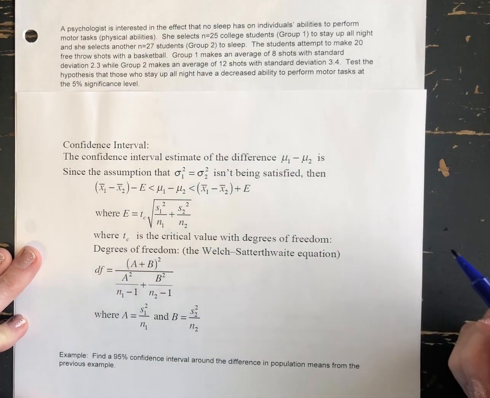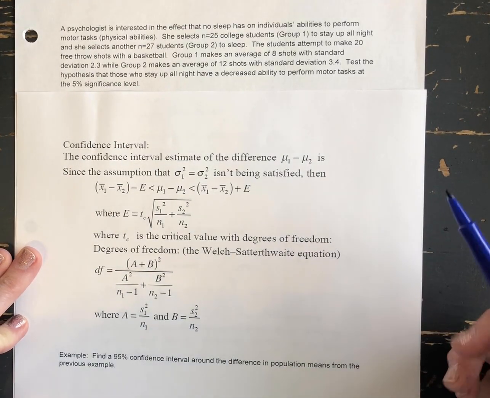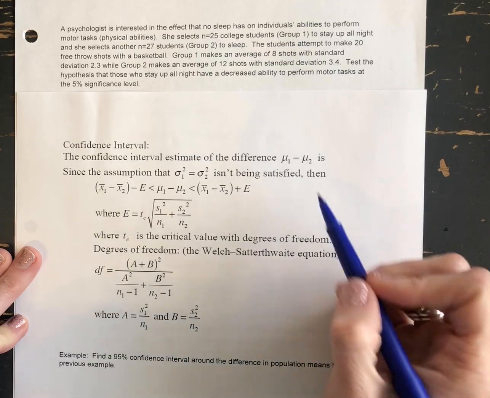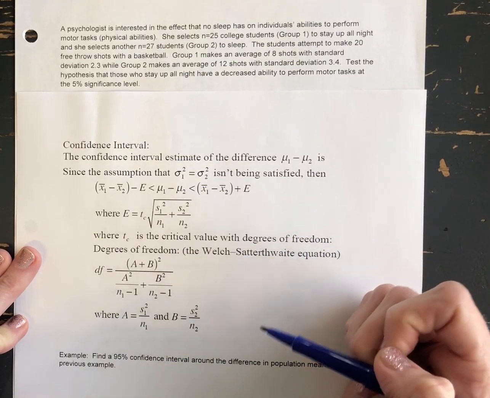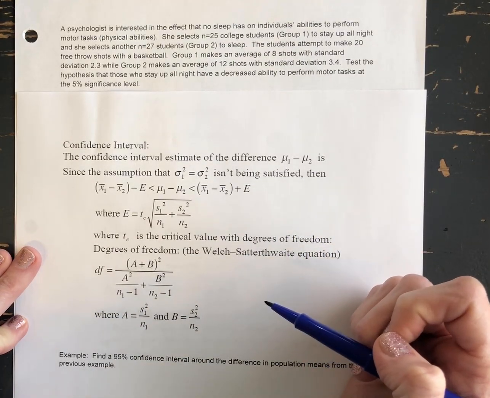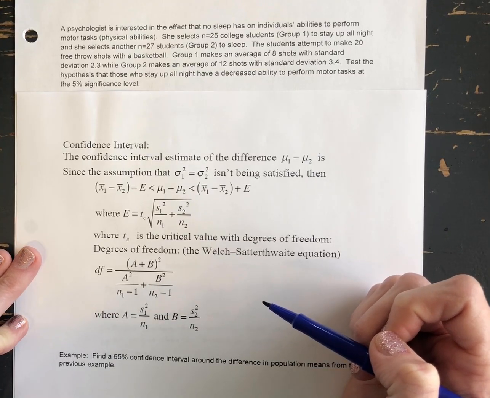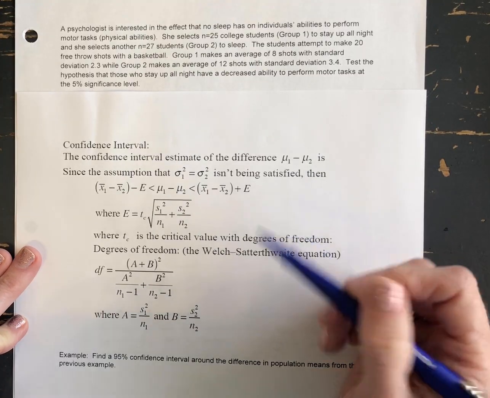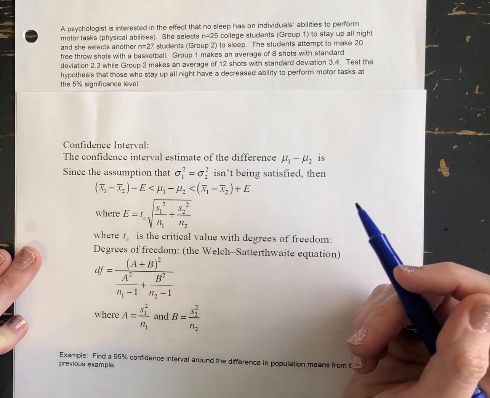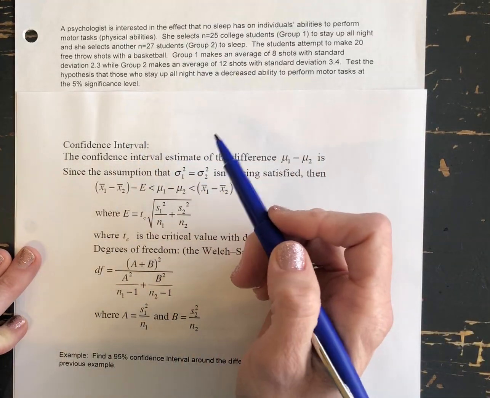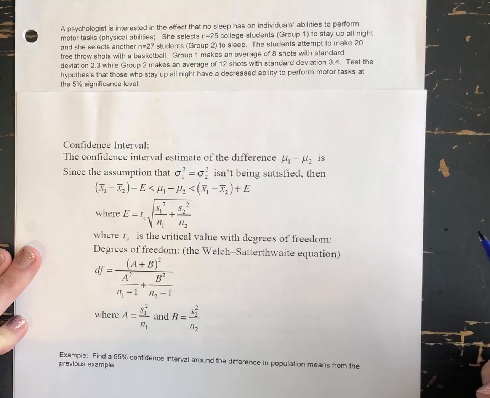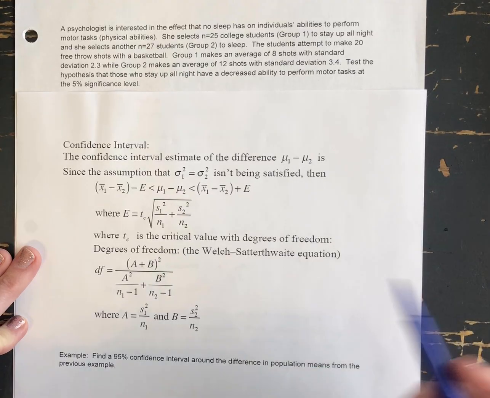What we're going to take a look at next is an example of a confidence interval for the difference between two population means. We looked at a confidence interval for the difference between two population proportions already in this chapter. Now we're going to look at the difference between two population means. We're going to stick with the same example that we just did a hypothesis test for.